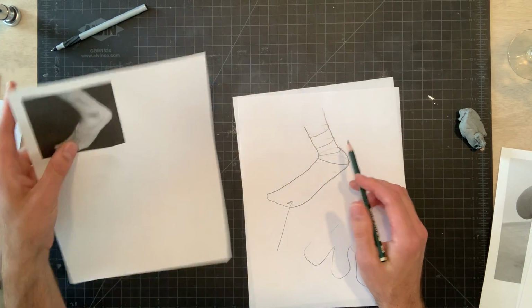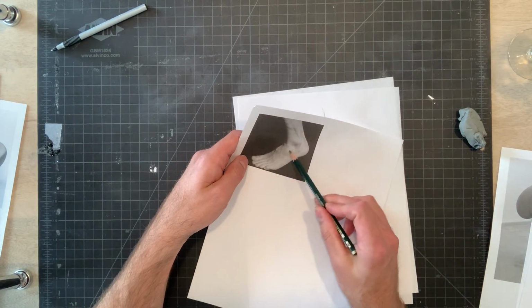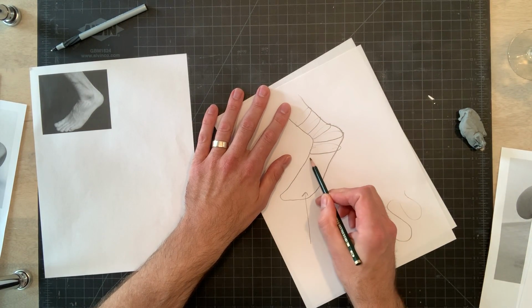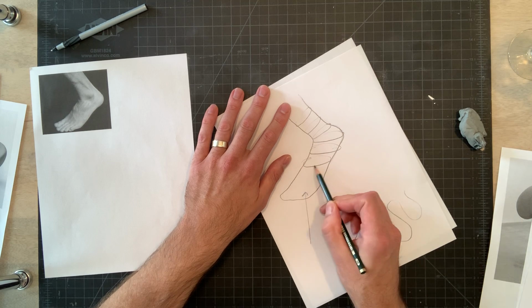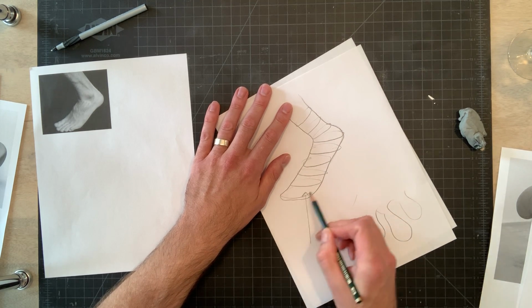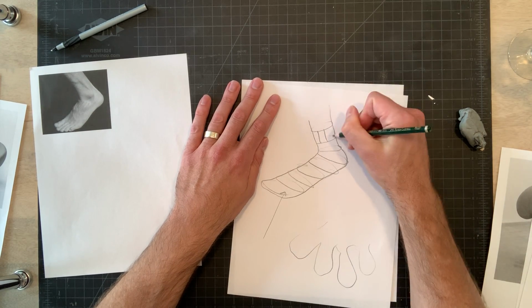Now this is tricky because the foot actually gets a little thicker here. But in this case, I'm not trying to make it look like a foot. I'm just using a foot as a starting point. Okay? And then again, connect those lines.